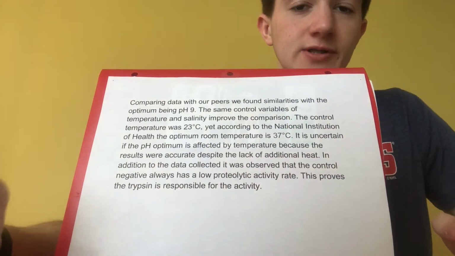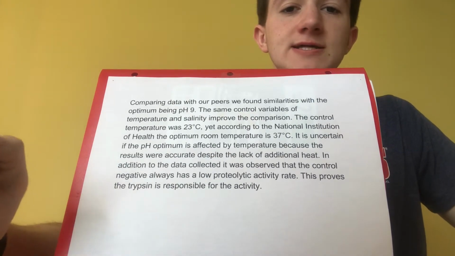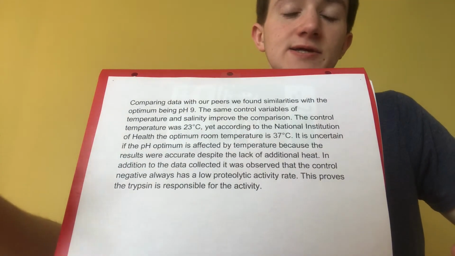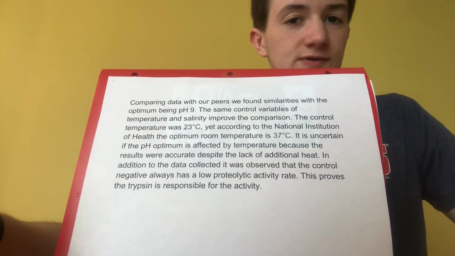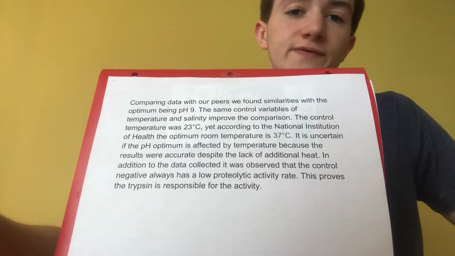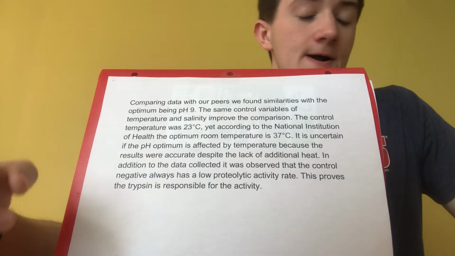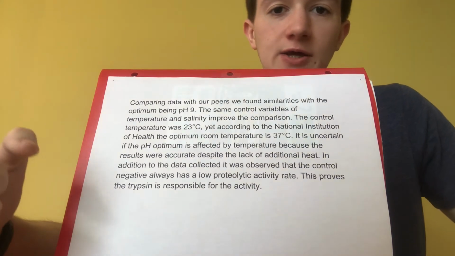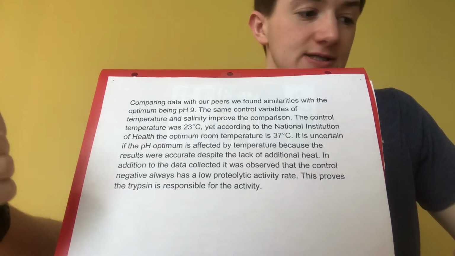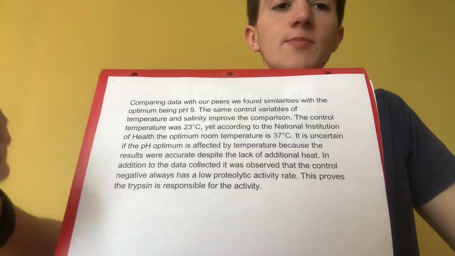Two sources of variability could have been that once the incubation period was over, we did not put in the TCA fast enough, and that could have increased the activity since the reaction didn't stop in time. Another source of variability could have been that not all of the undigested substrate was put into the pellet when we centrifuged, and that means our absorbance would have been off. Improvements to this experiment could have been a warmer room, so maybe the activity could have increased, and maybe more practice with pipetting since it was our first time using the pipettes.